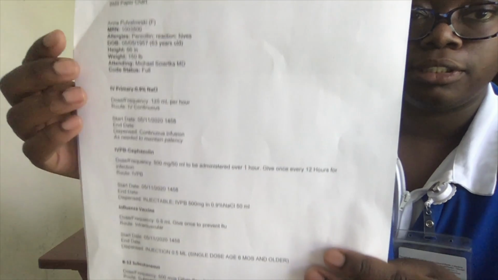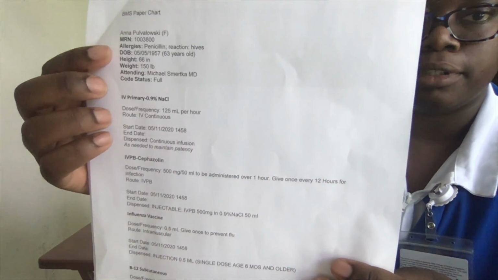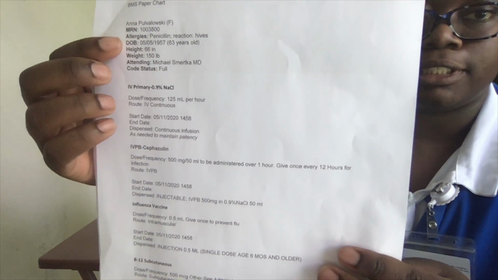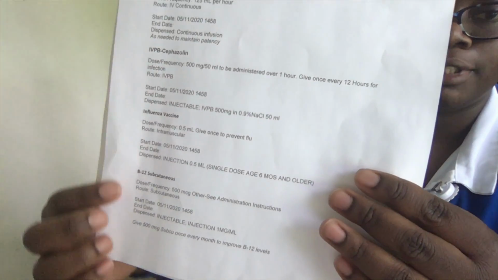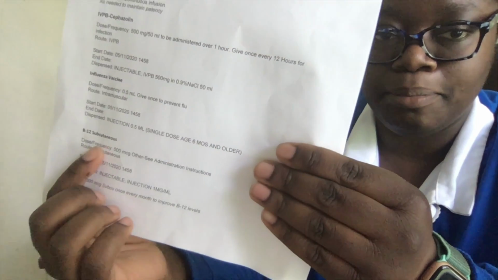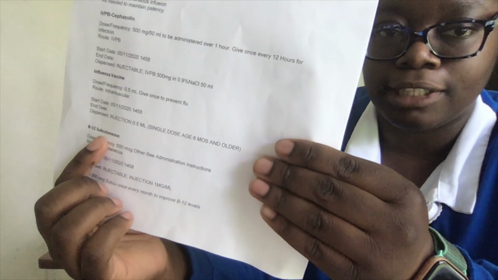Pulling up Anna's chart, I'm going to see her name, her date of birth, and her allergies. I'm now going to peruse the entire chart until I find the medication that I'm looking for. And here it is, the B12 subcutaneous shot.